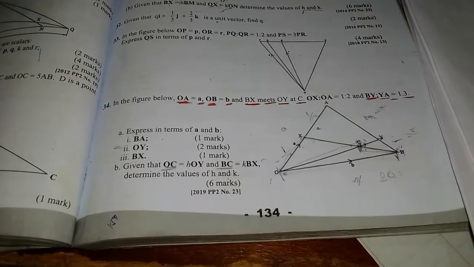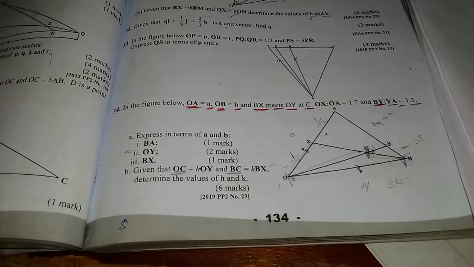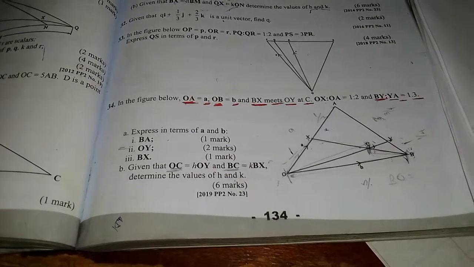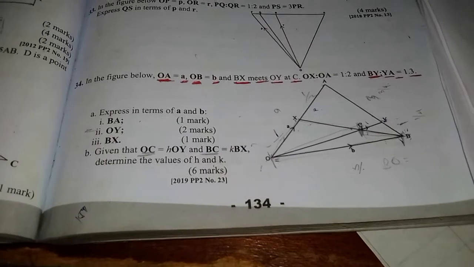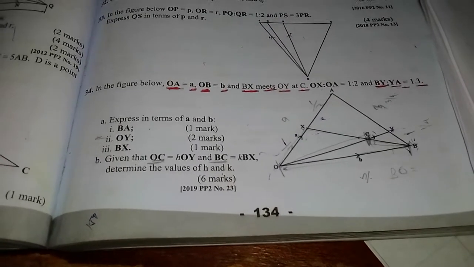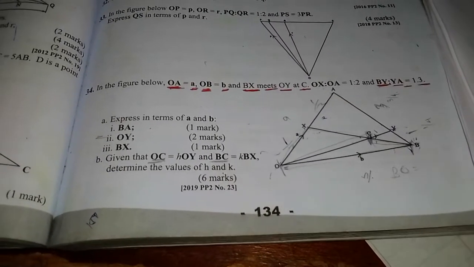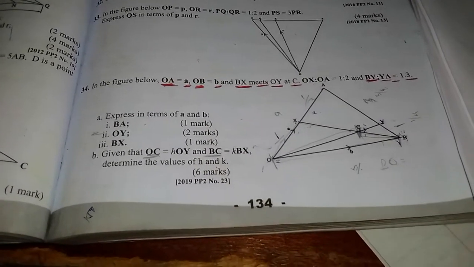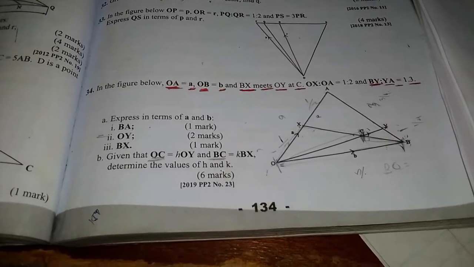Looking at this question, which is question number 34, it says in the figure below, OA is vector A, OB is vector B, and BX meets OY at C. Then the ratio OX to OA is 1 to 2, and the ratio BY to YA is 1 to 3.